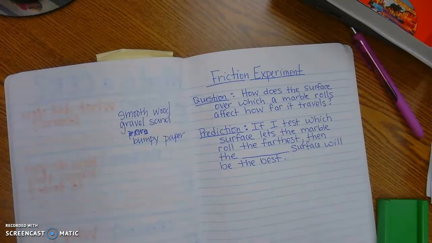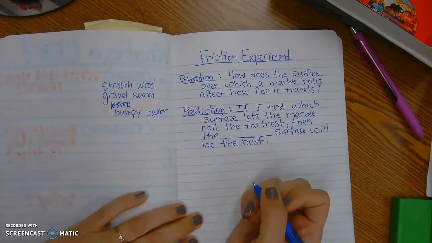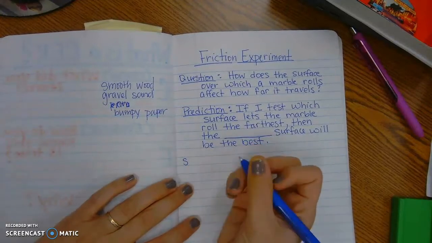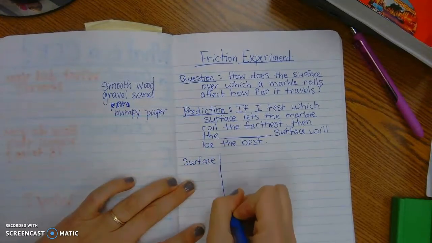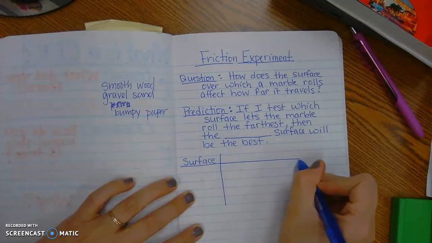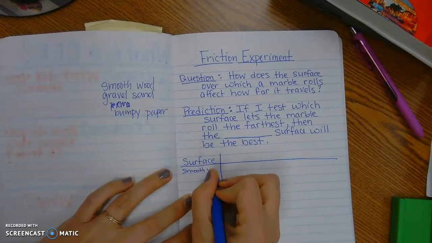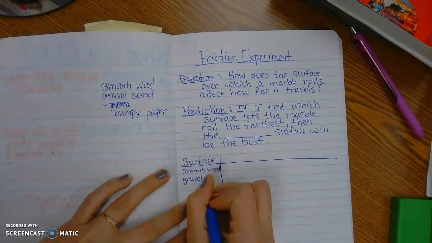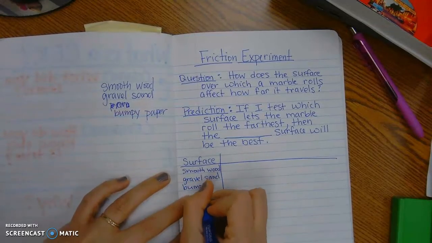Okay? So the last thing we need to do in this video is to build our chart so we're ready to collect our data. It's going to be kind of similar to the other one we had. Instead of the height of the ramp, we're just going to write the surface, and we're going to describe the surface. So we have the smooth wood, we have the gravel sand, the creative names, I know, and the bumpy paper.